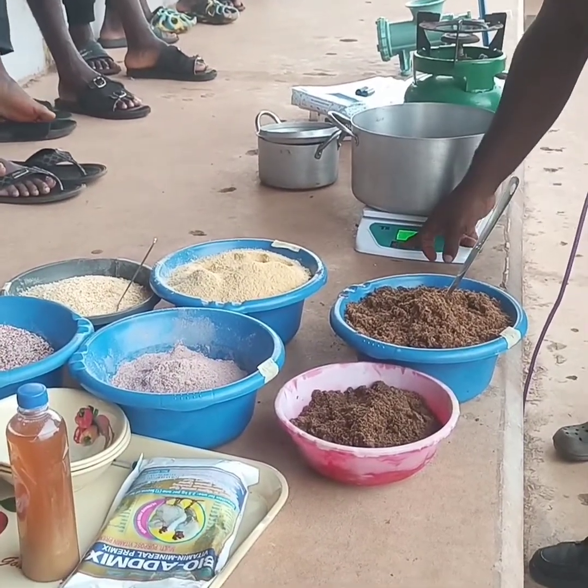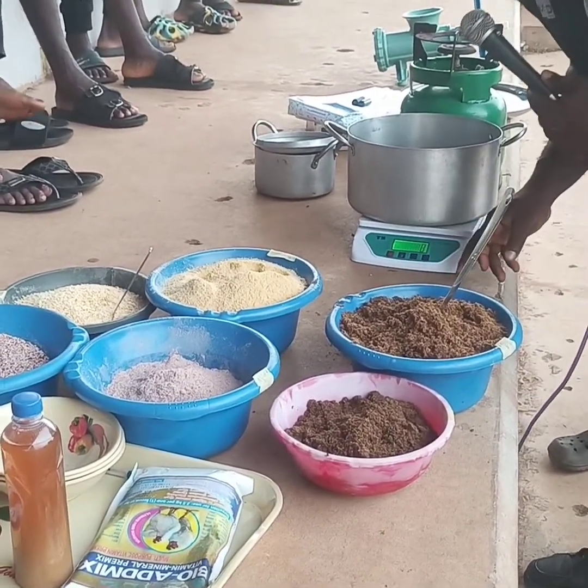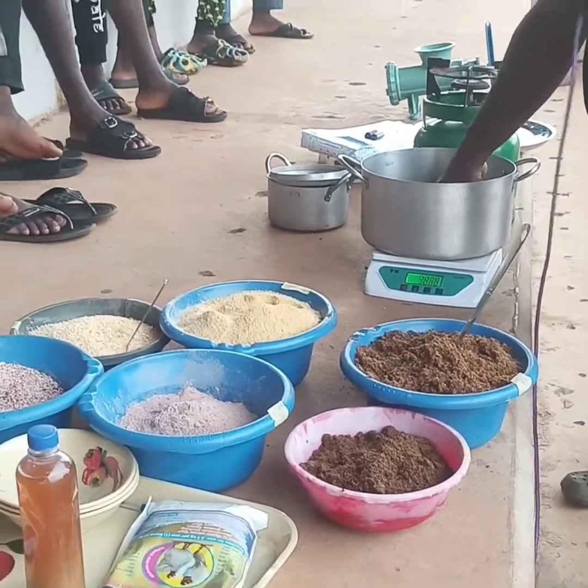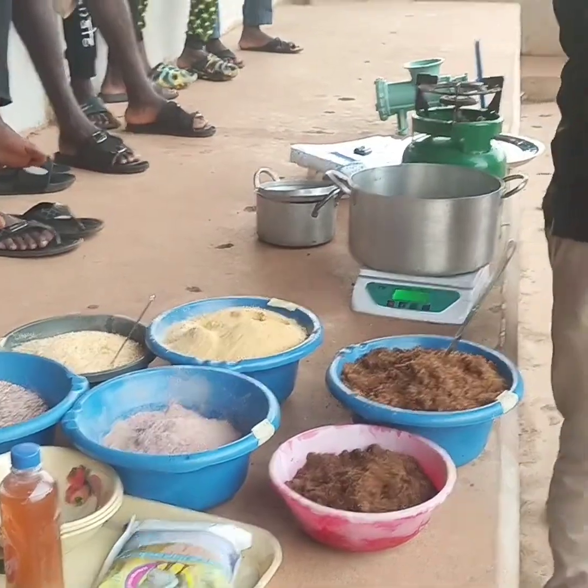Remove the weight, zero it, then it's already in gram. So you see it's reading in gram. Now let's start with fish meal.